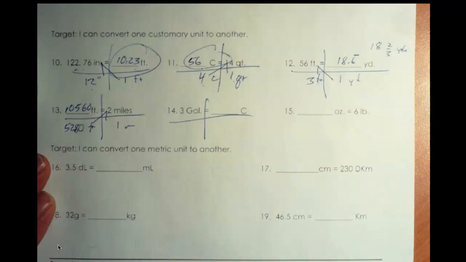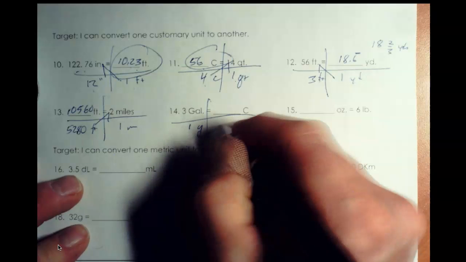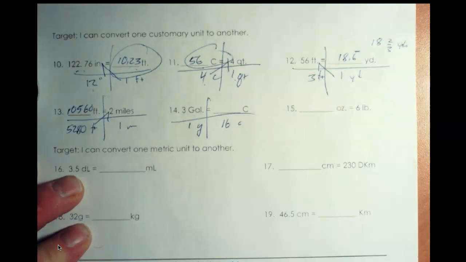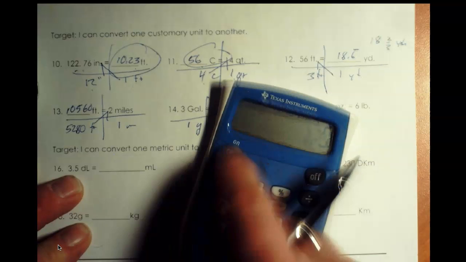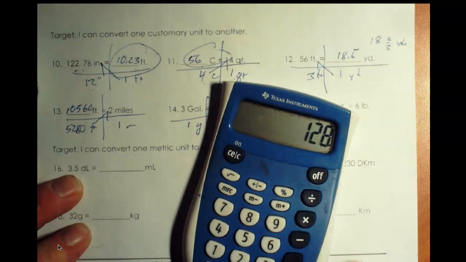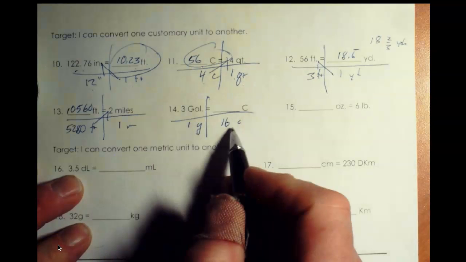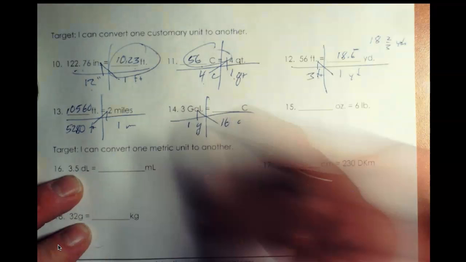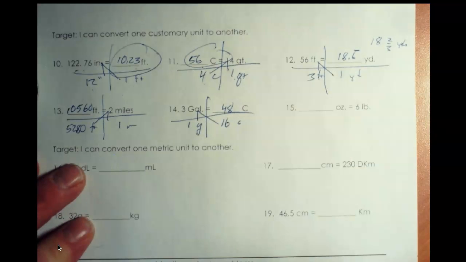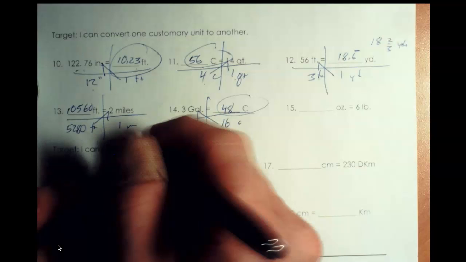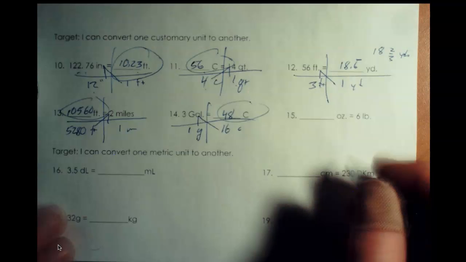All right. 3 gallons is how many cups? I don't know. 1 gallon is 16 cups. And if you can't figure that out, you can always work with the information you know. You know that there are 128 ounces in a gallon. You can divide that by 8. You get your 16 cups. So 1 gallon has 16 cups. 16 times 3 is 48 cups. You've got your rate right there, 48 cups. Sorry, I like circling my answers. And this is a little intense over on this side.